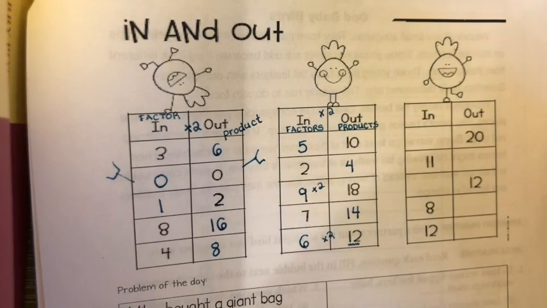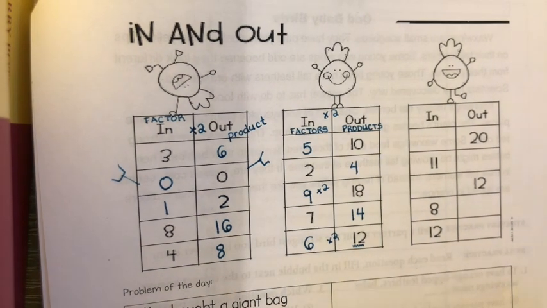Let's keep going. All right, 20. Now, if I had 20 as my number, what do you think? I'm going to need some more dice for this. What do you think my original was? So what number, if you double it, equals 20? Think about it.